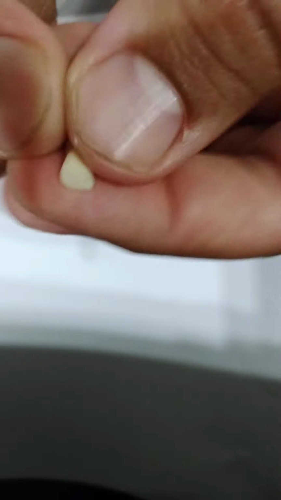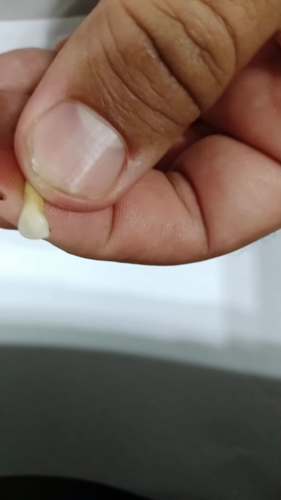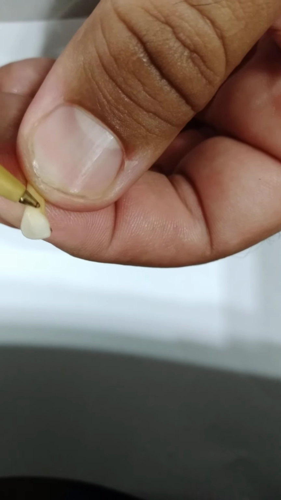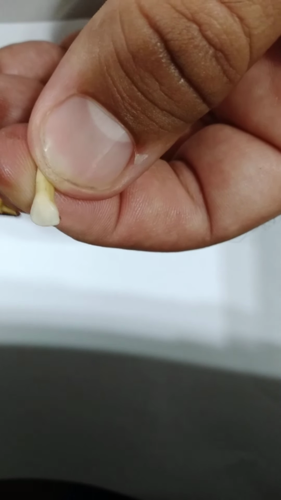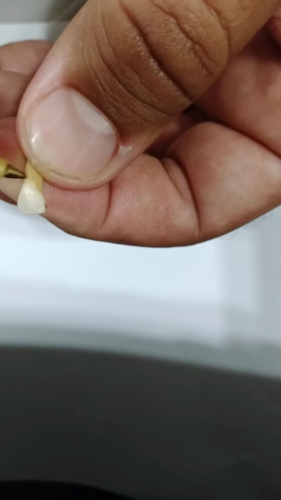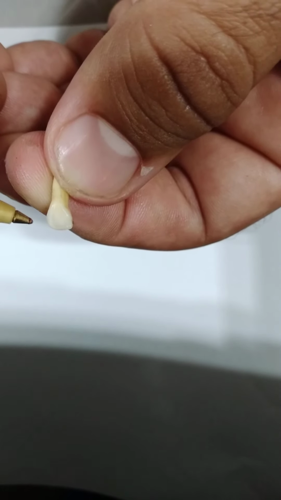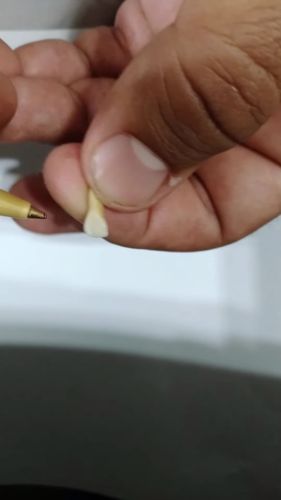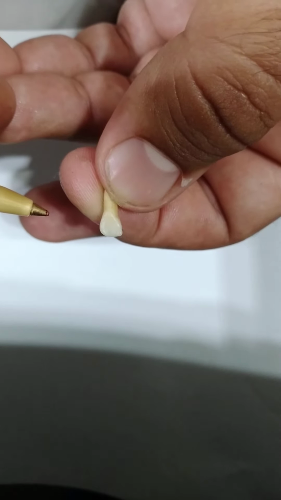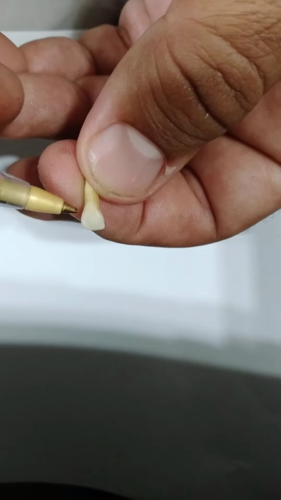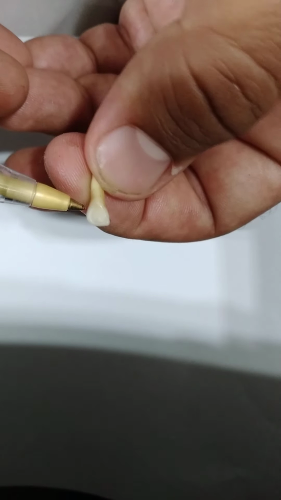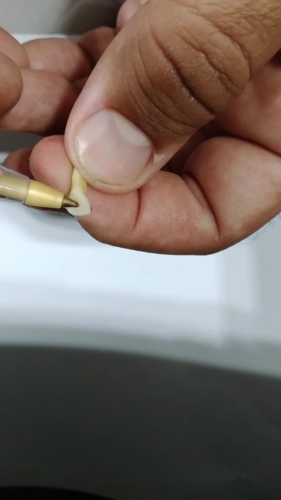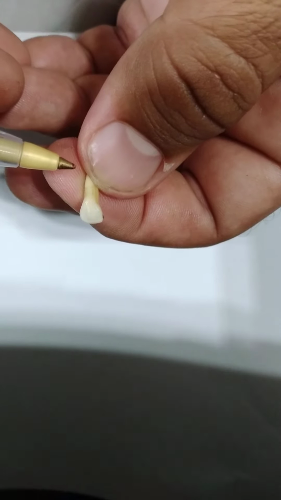On lingual surface, this is the lingual surface, there is a well-developed cingulum. This is cingulum. The marginal ridges are less defined, similar to the marginal ridges of the mandibular permanent central incisor, and also less defined than that of the maxillary deciduous central incisor. There is a shallow lingual fossa.